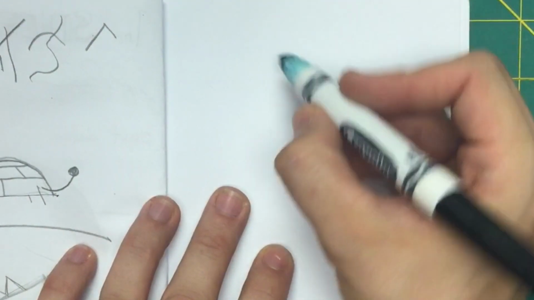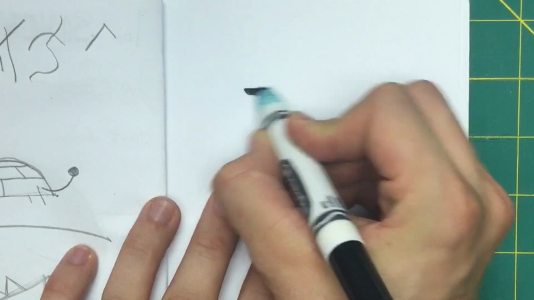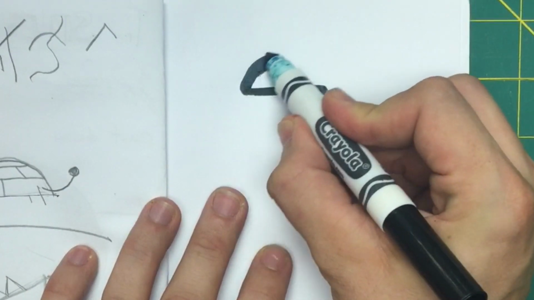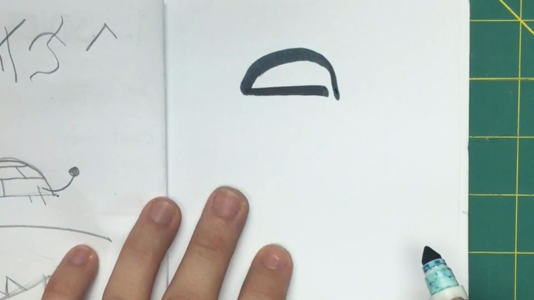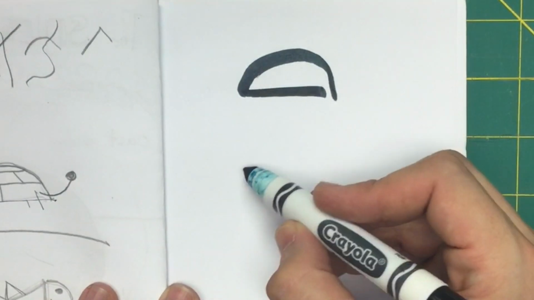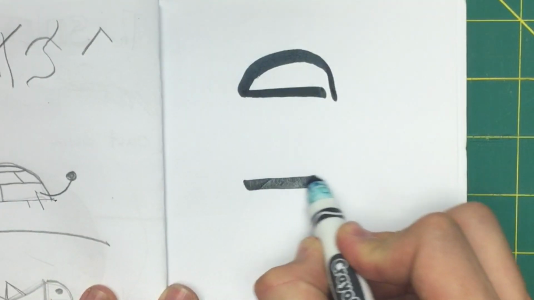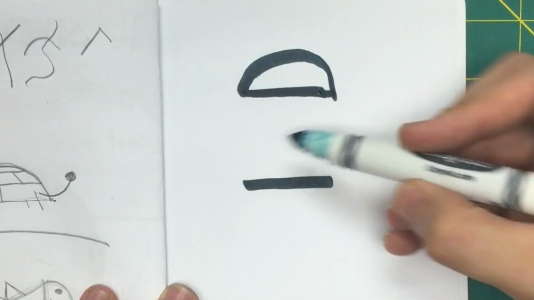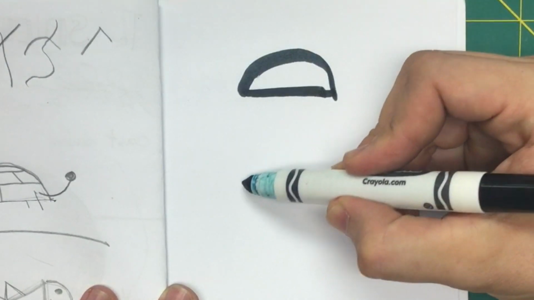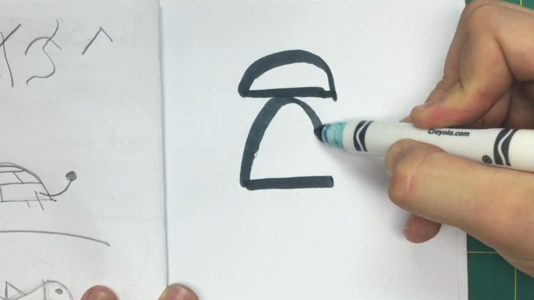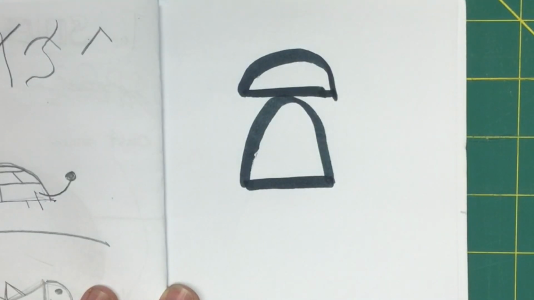So for a cat, we just do the D shape again. This time the D will start on its back. And then we do another D shape, also on its back. This D shape is going up, around, and down like that. No problem so far.